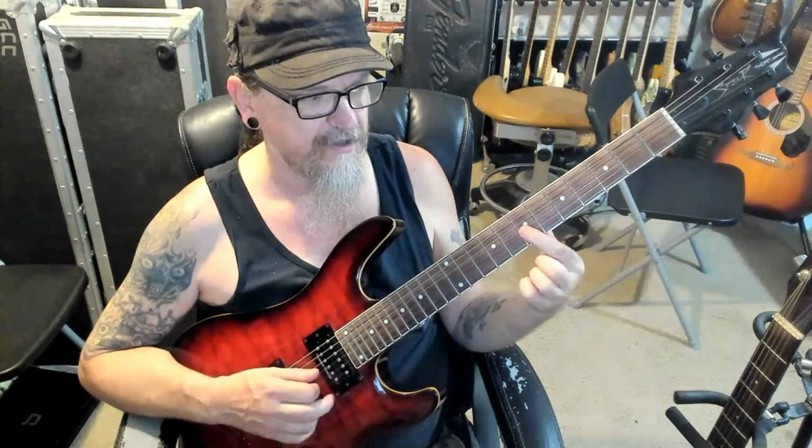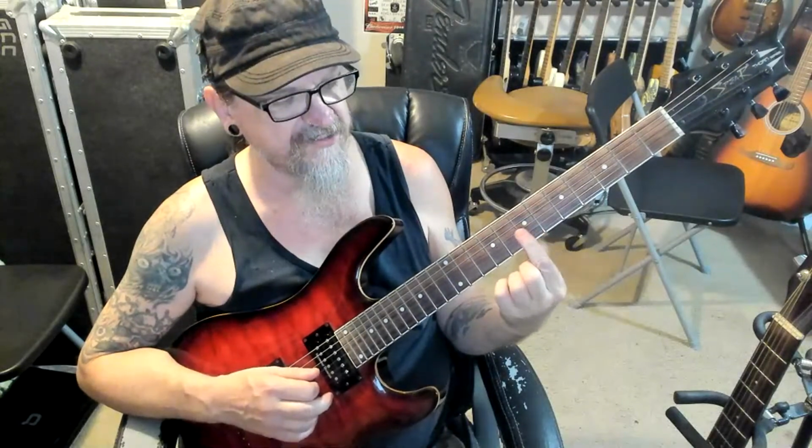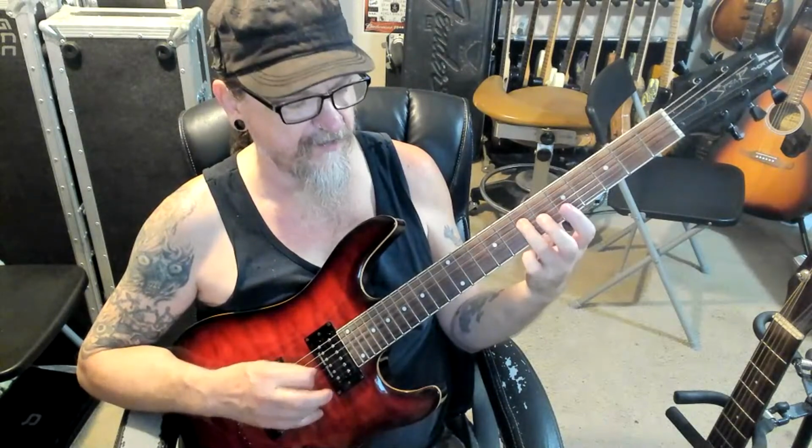So it's 1 and 2 and. Then on the downbeat of 3, we're starting on the 7th fret of the G string, and we're going to slide to the 9th fret and back to 7. In this case, it makes more sense to use my 1st finger because that's where I'm coming from.